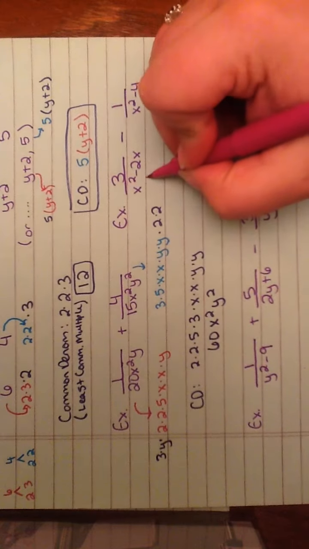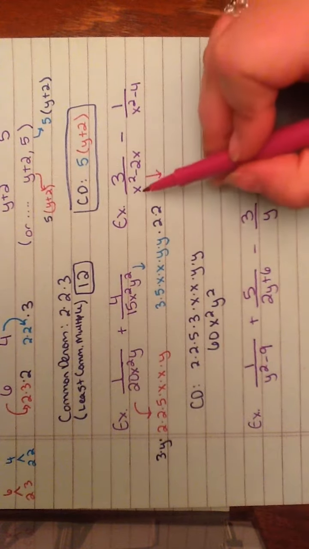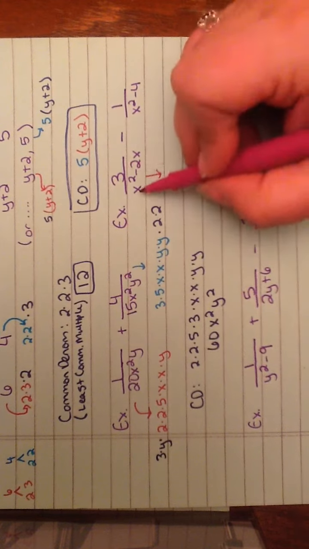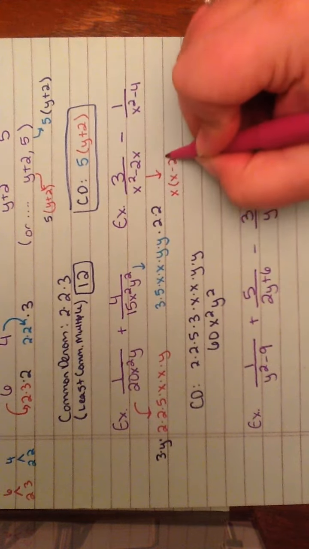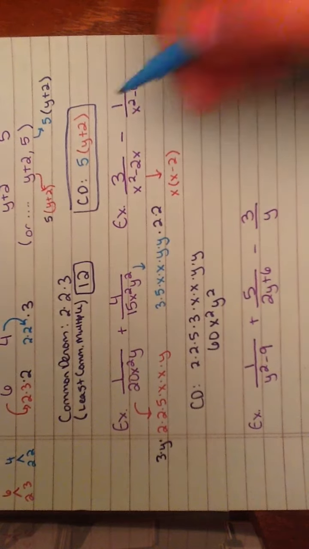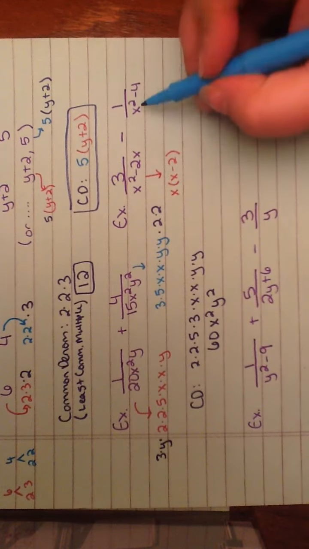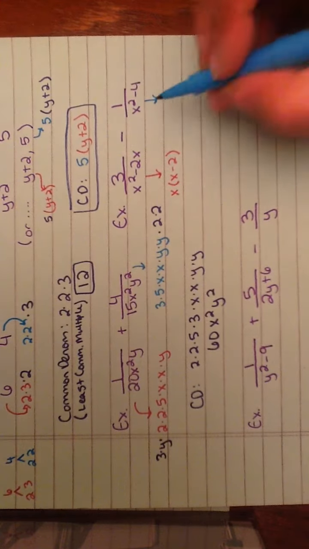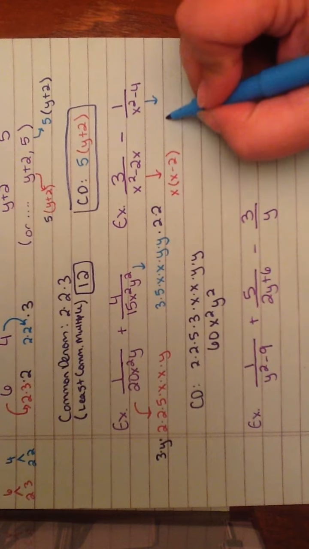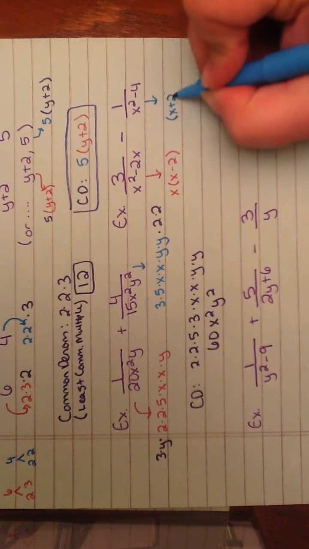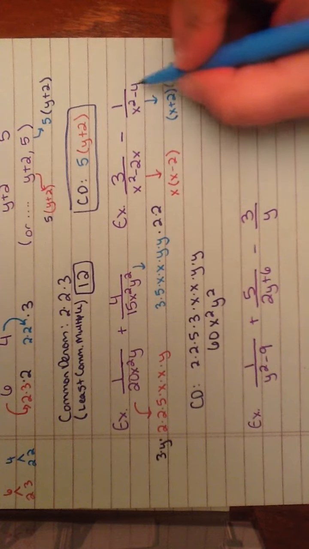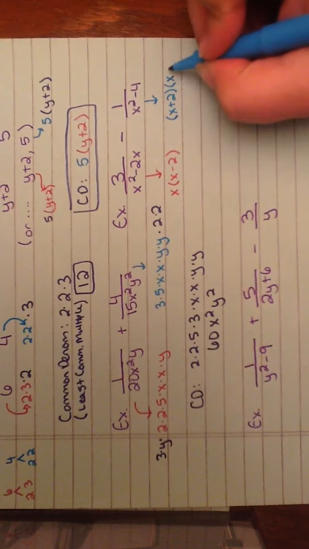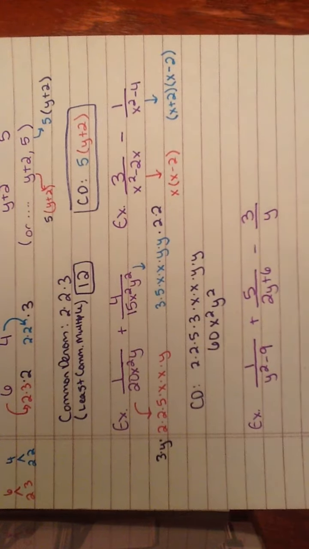Oh, I'm kind of running into my next problem. On this next one, we've got a little bit more factoring to do. So if you look at this, they both have an x in common. So I can take that x out and it's x minus 2. These ones over here, though, this is a little bit more challenging. It's x squared minus 4. So there's not a GCF here. This is difference of squares. So it's the square root of x squared, which is x, plus the square root of 4, which is 2, and the square root of x squared, x, minus the square root of 4, which is 2.